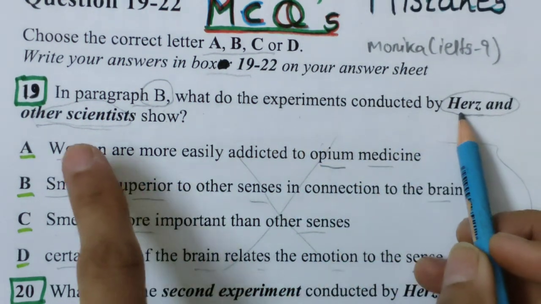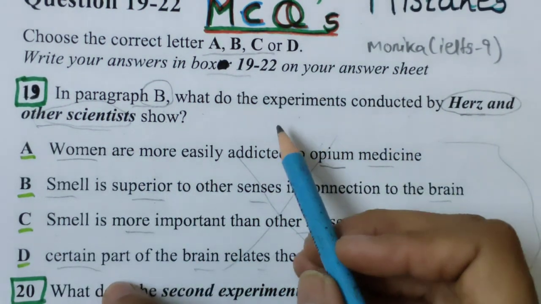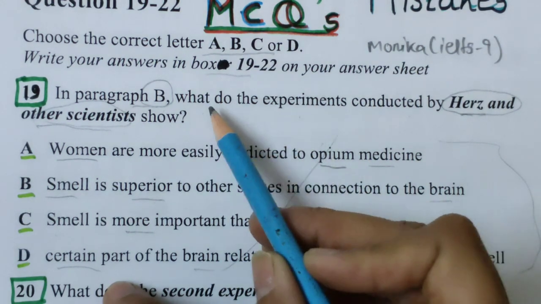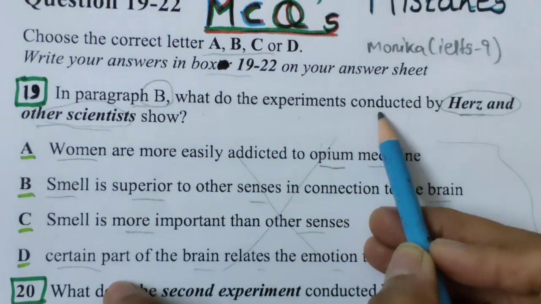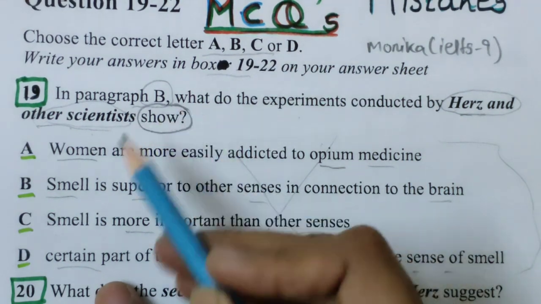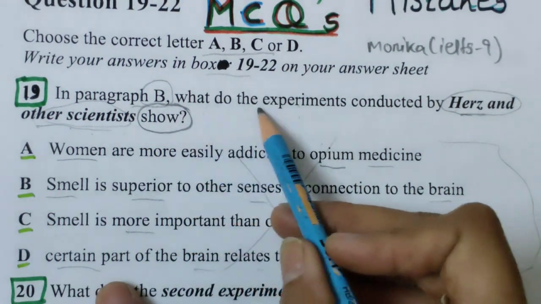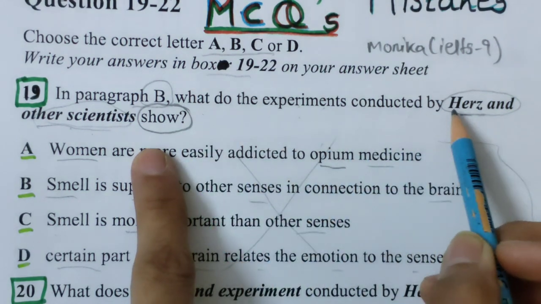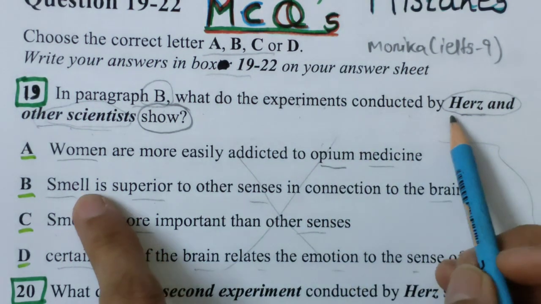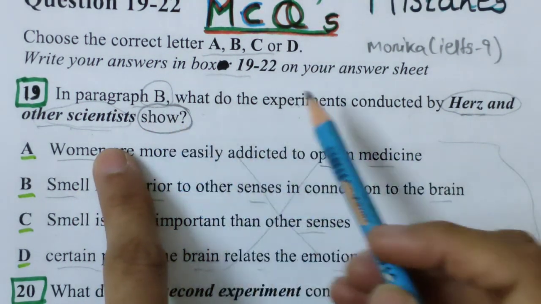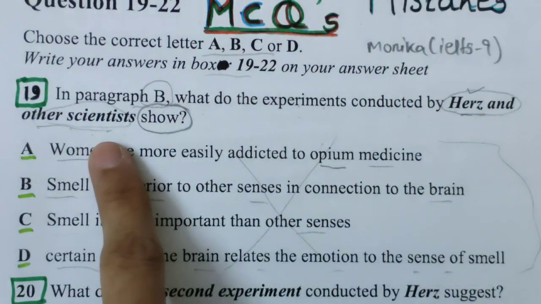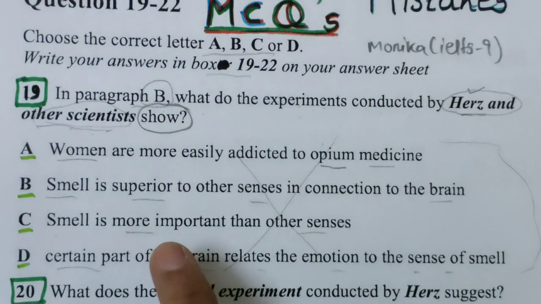When you get the location with the help of these keywords, now try to understand the demand of the question. What is the demand of the question? What do the experiments conducted by Hertz and other scientists show? It means what these experiments done by Hertz and other scientists show. Okay, so let's read the B paragraph, and of course we have to find these persons' experiments and their results.